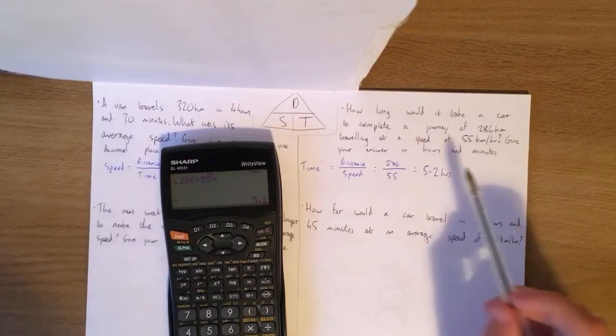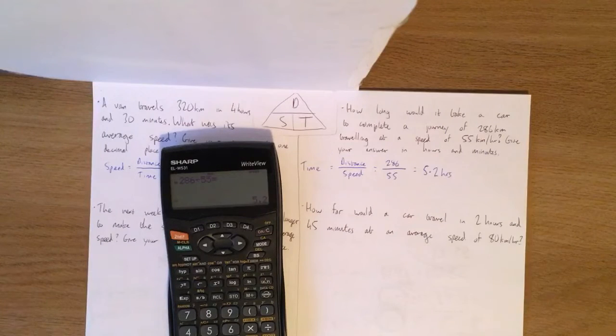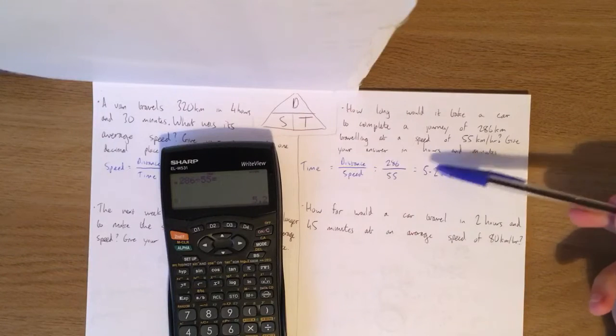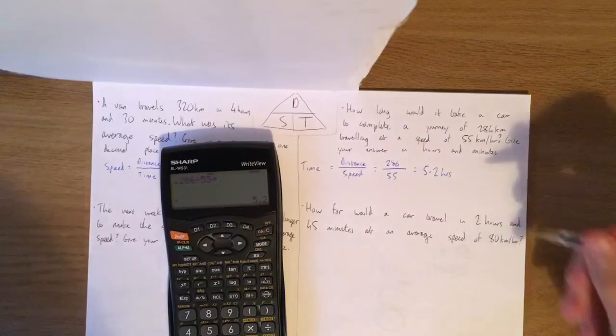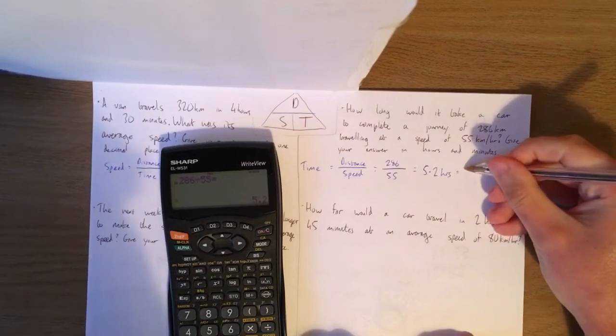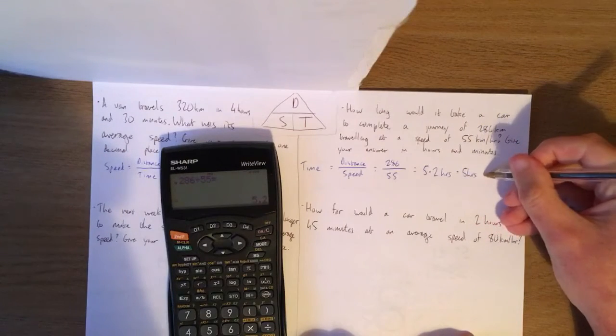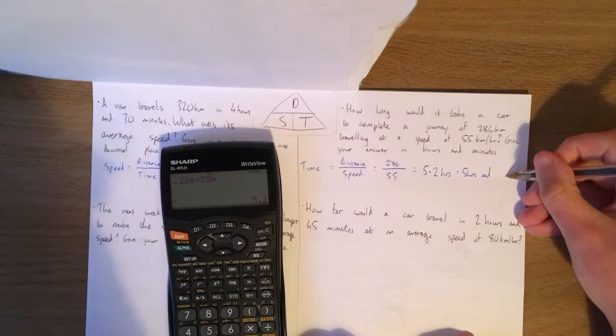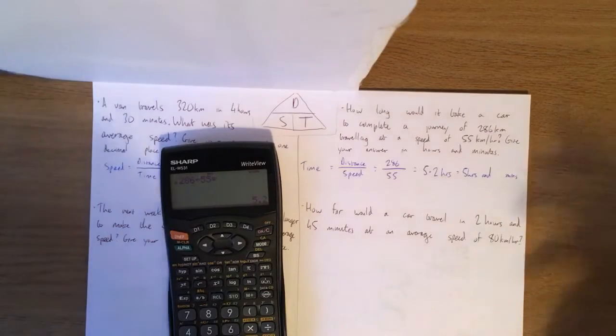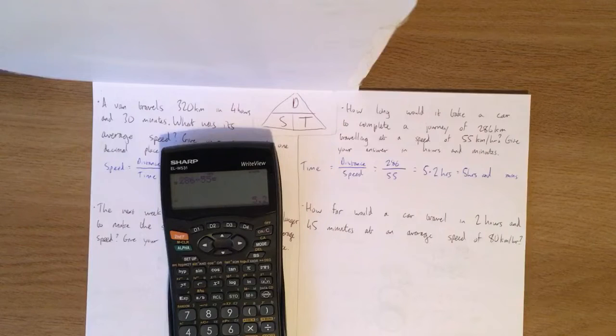Now the question says give your answer in hours and minutes. So you're going to get most of the marks for getting the 5.2 hours, but to get full marks, you need to change that into hours and minutes. Well, it's obviously going to be 5 hours and how many minutes? So what's 0.2 of an hour in minutes?